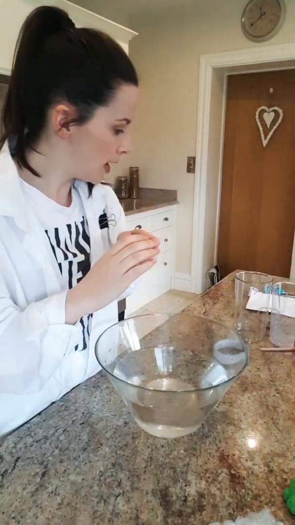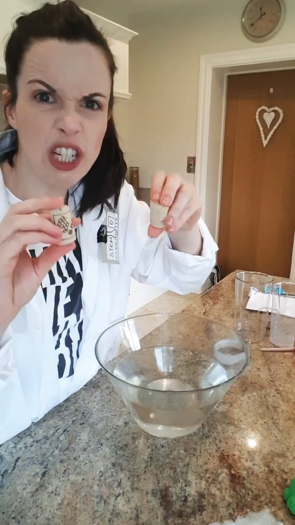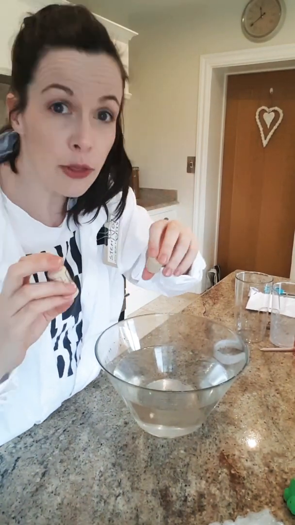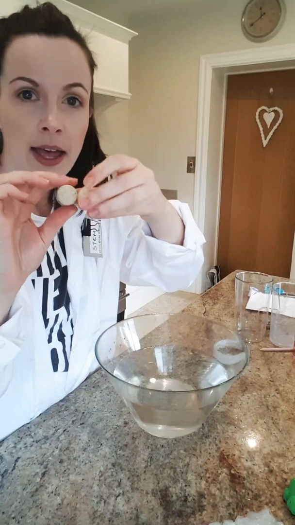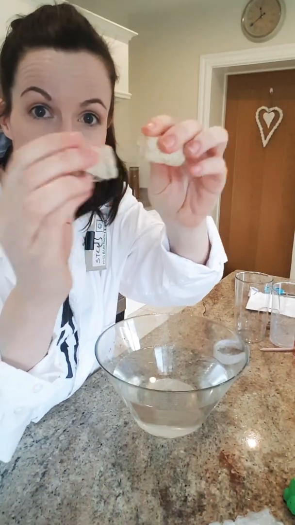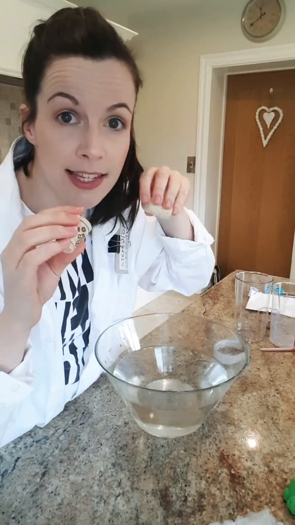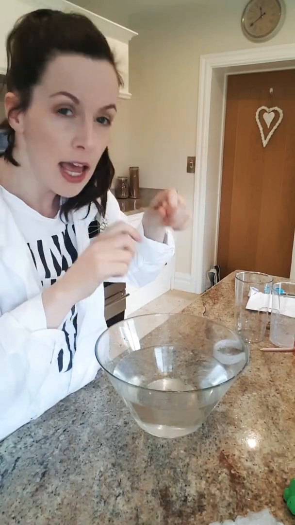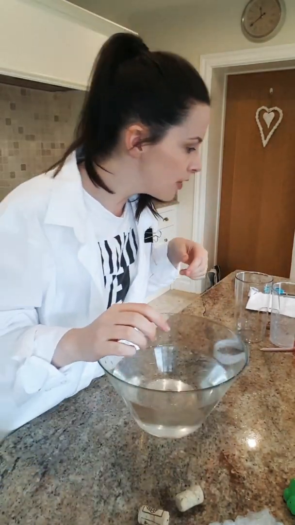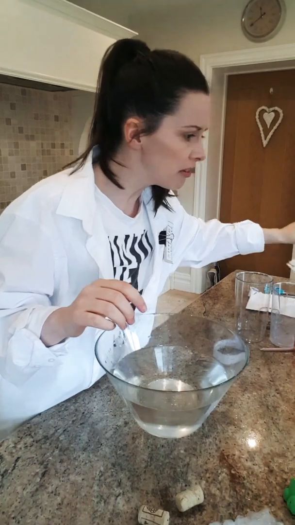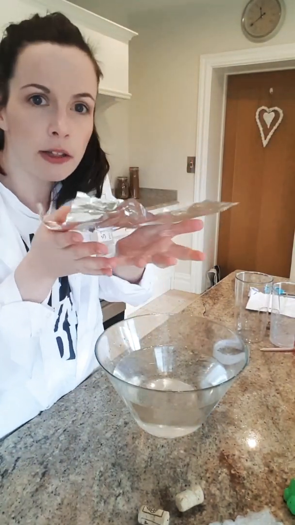I found some corks, because usually they're used to make floats, and I thought I could make a raft for my little cow. And cork as well, whatever it's made out of, again, less dense, the molecules are further apart and usually float. I thought I could make a little boat out of something, I could make a little tinfoil boat.